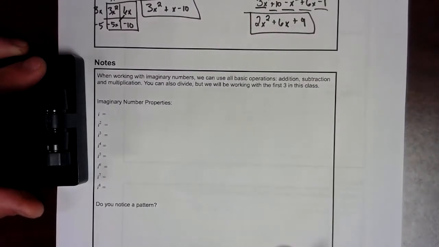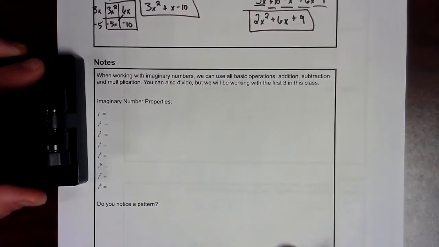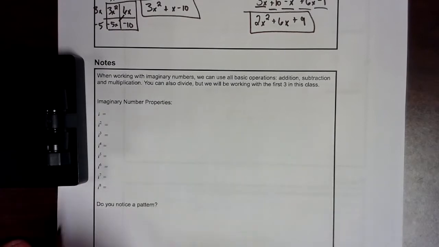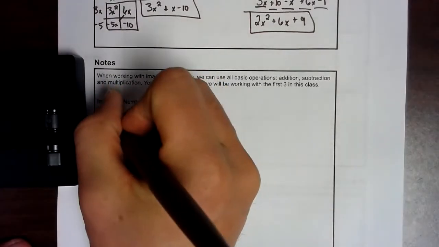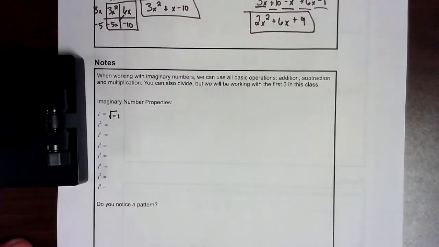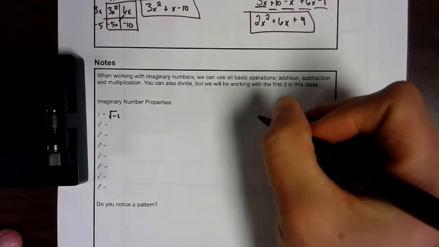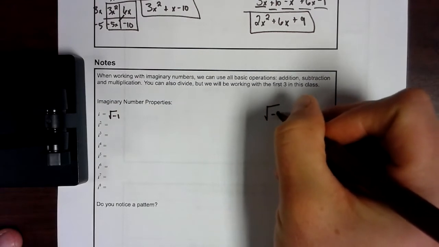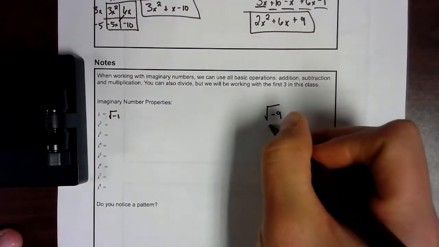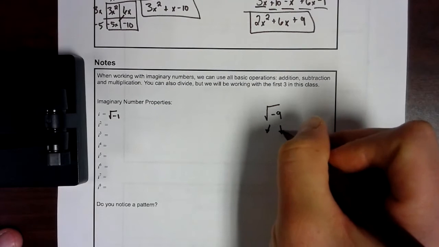Before we do, let's talk about what this lesson is about. We're going to introduce what is called the imaginary number, and we have that here. So i is equal to the square root of negative 1. And up to this point, we have not been able to take square roots of negatives. And what we've said is any square root of a negative number is a non-real answer. What this allows us to do now is if I'm trying to take the square root of, let's say, negative 9, before we'd say that's not a real number.